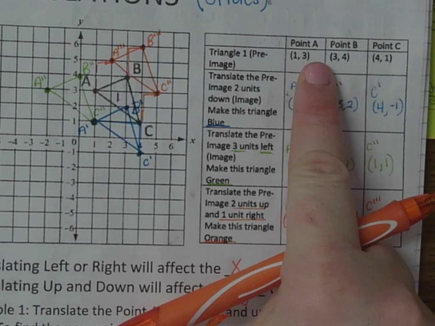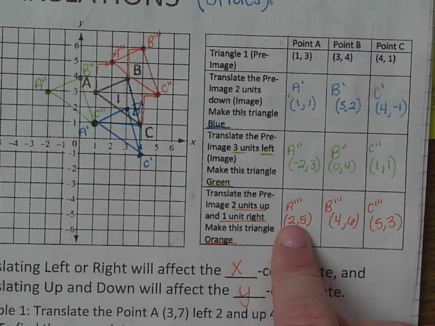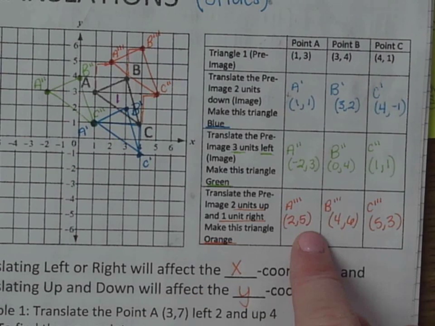Notice 1, 3 to 2, 5. 1 to 2 added 1. 3 to 5 added 2.